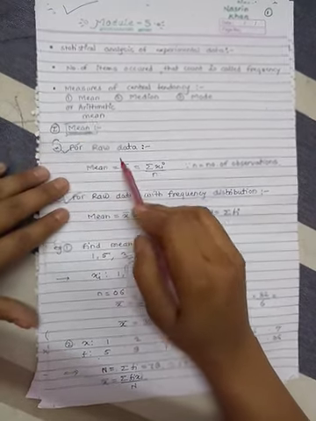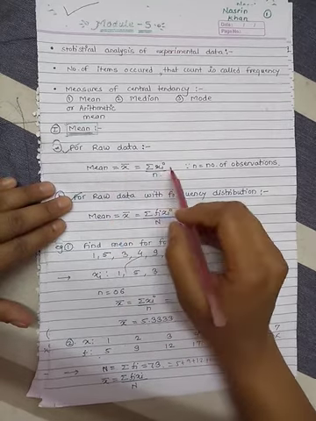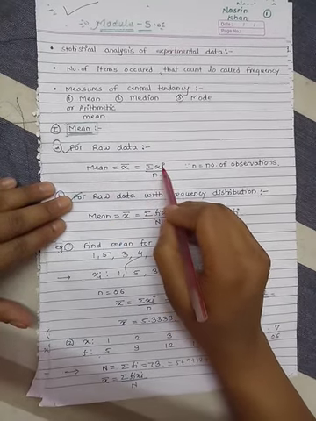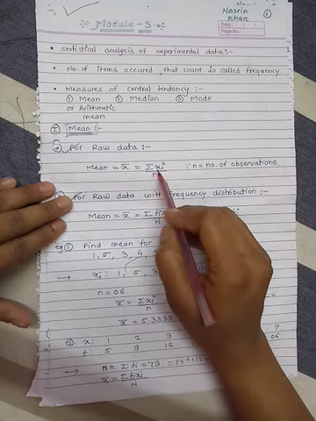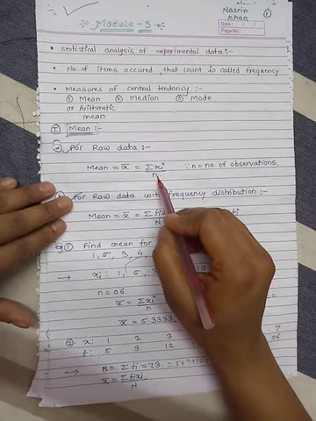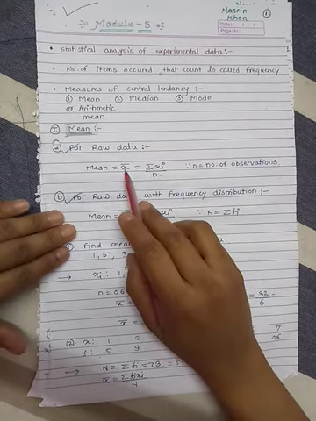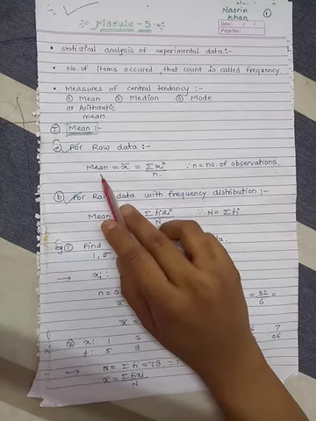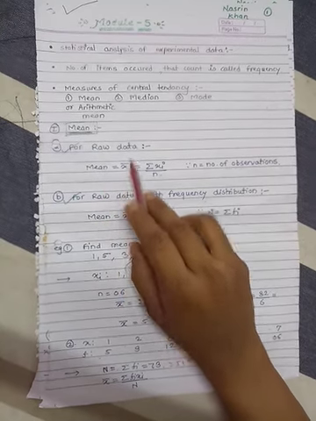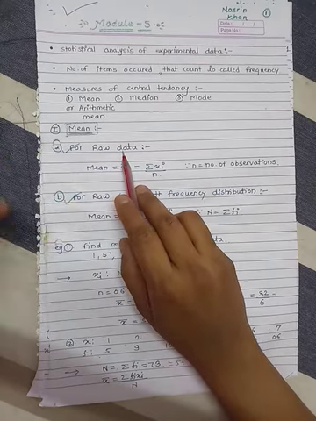So for raw data, if only x values are given, then the mean formula is x bar equal to summation xi upon n. Summation xi means we have to add all the given x values and divide by the number of x values. So summation xi upon n is equal to x bar. X bar is the notation for mean. This is for raw data, meaning only x values are given.